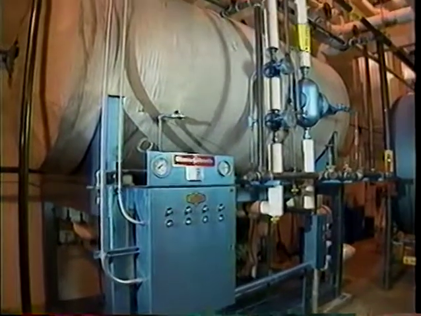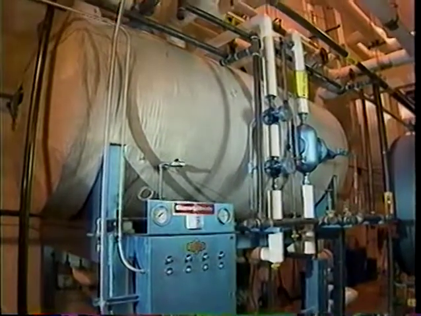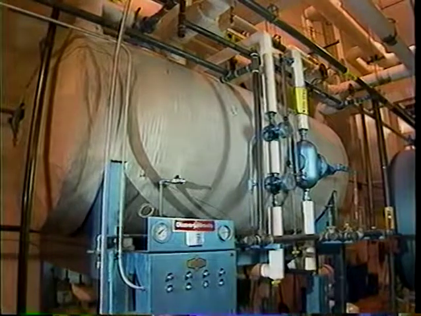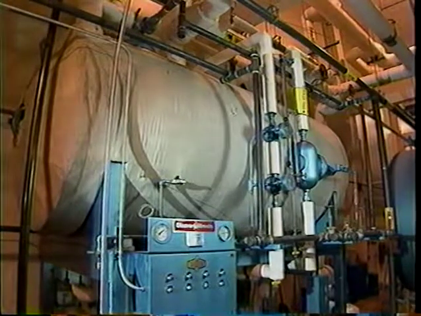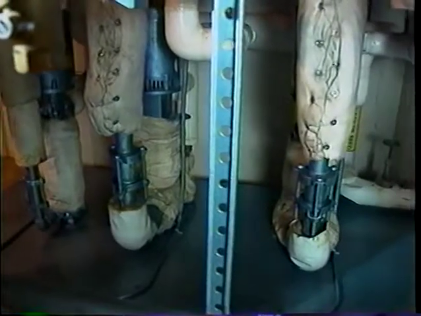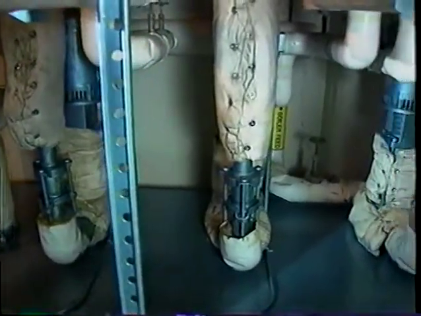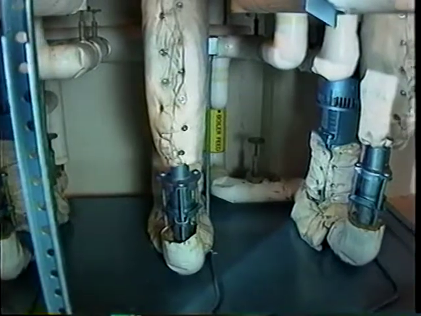Feedwater heaters are either open or closed. Open feedwater heaters allow steam and water to mix as they enter an enclosed steel chamber. They are located above the feedwater pump to produce a positive pressure on the suction side of the pump.